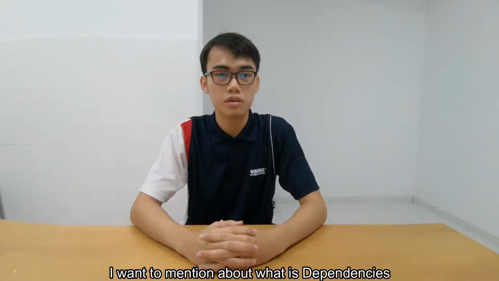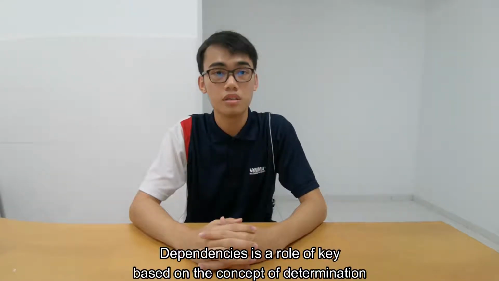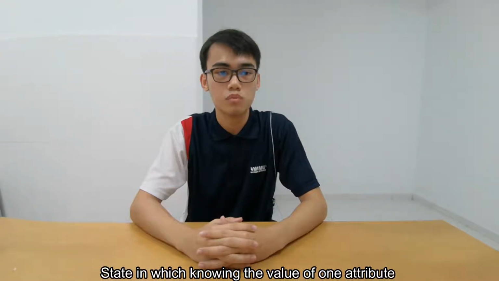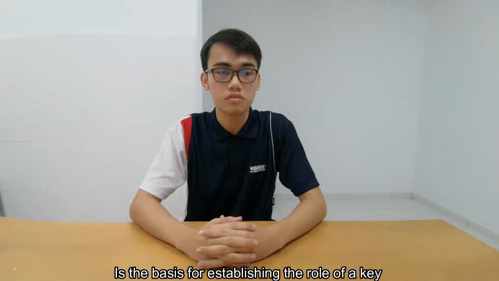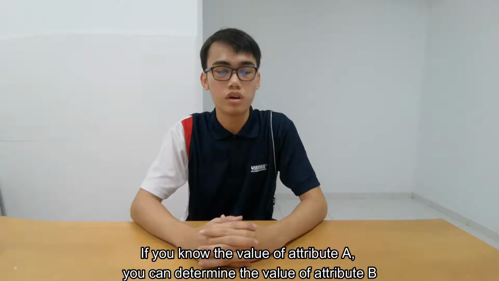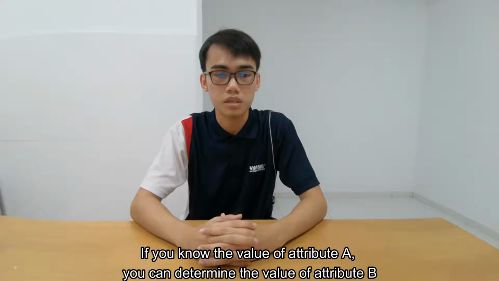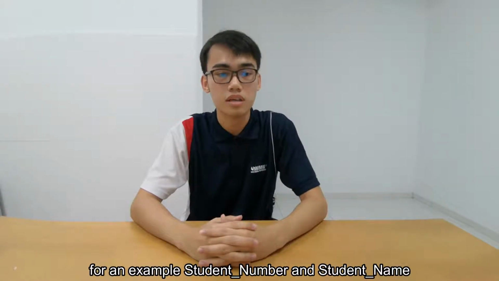I want to talk about what dependencies are. Dependency is the role of a key based on the concept of determination, a state in which knowing the value of one attribute is the basis for establishing the role of a key. If you know the value of attribute A, you can determine the value of attribute B. For example, student number and student name.